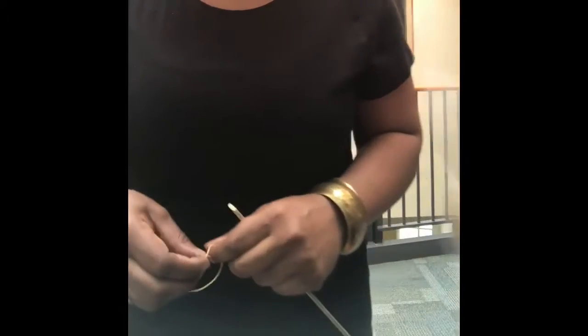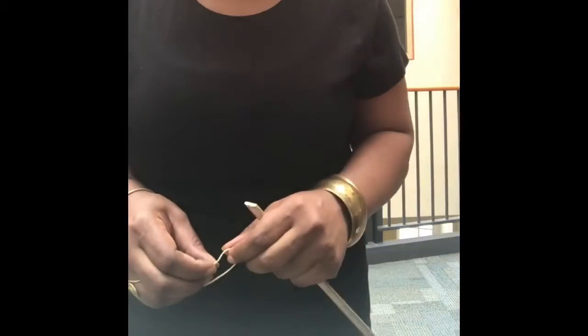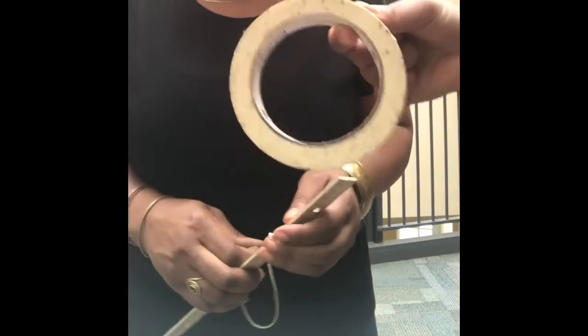You also are going to have some rubber bands. Make sure that you're using the same size rubber band for every trial that you use. So rubber band, you're going to use masking tape in order to mark where your feet are going to start your launch from.